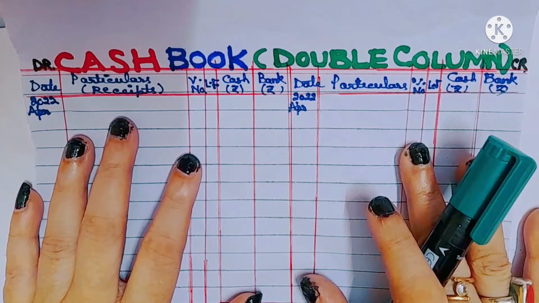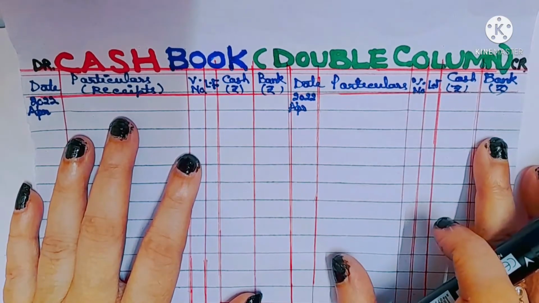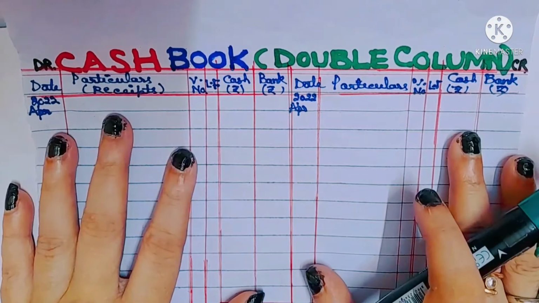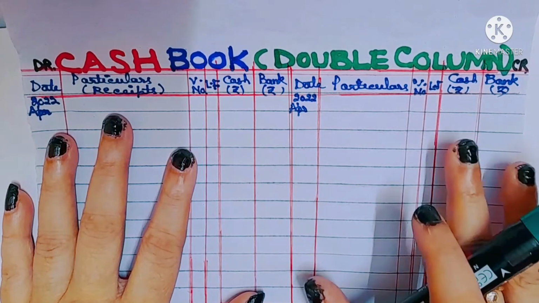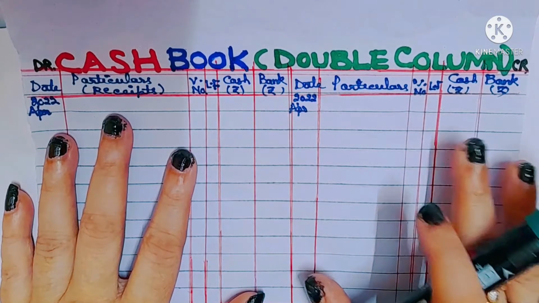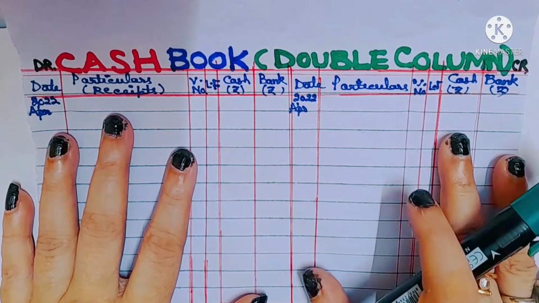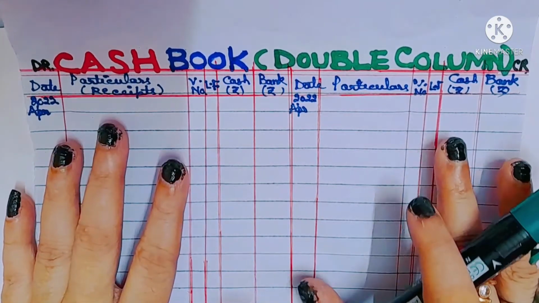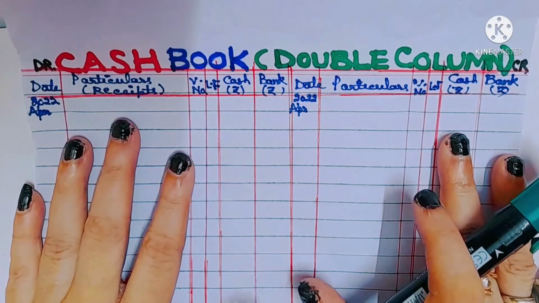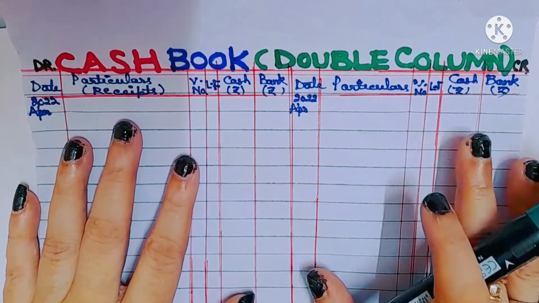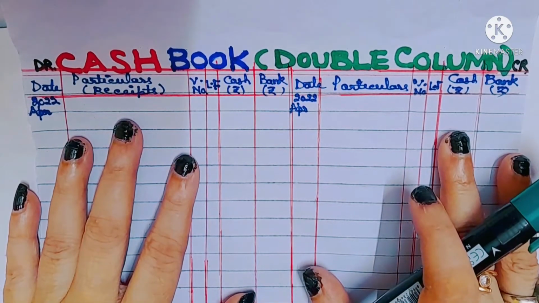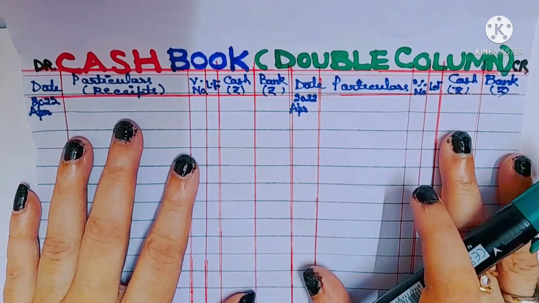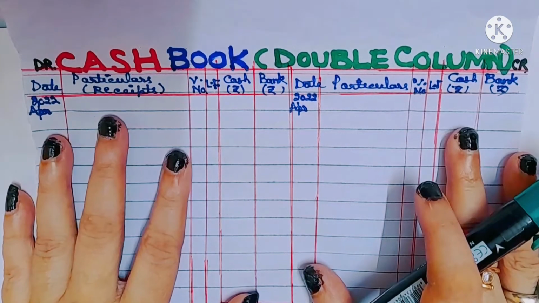And one more thing, bank columns are balanced just like the cash column. However, the bank column may show a debit balance or a credit balance. The cash column shows a debit balance, but the bank column may show a debit balance or a credit balance. If the bank column shows a credit balance, it is known as bank overdraft.